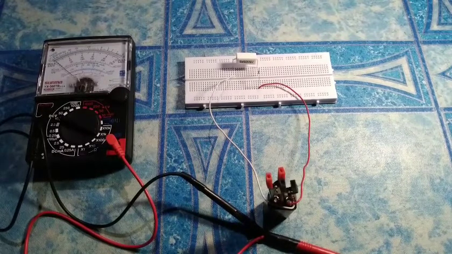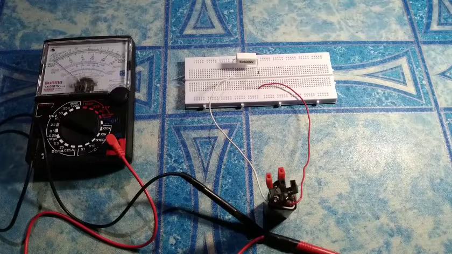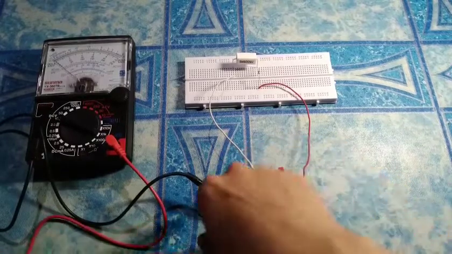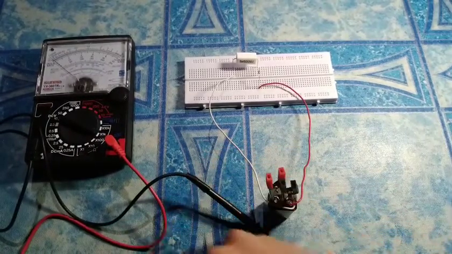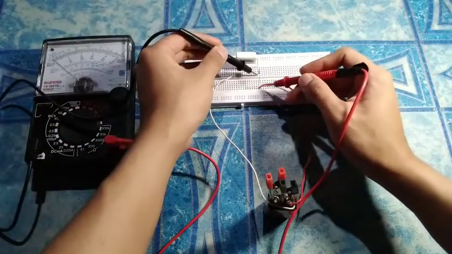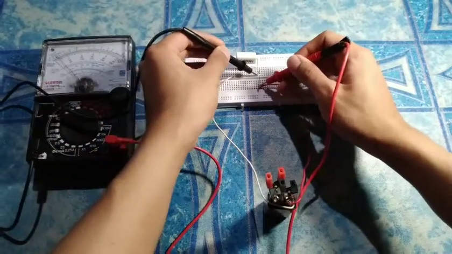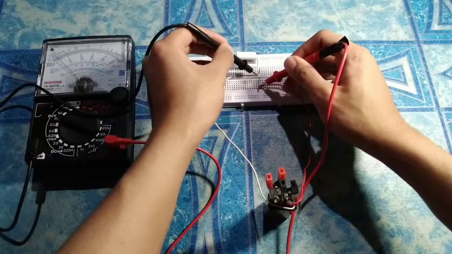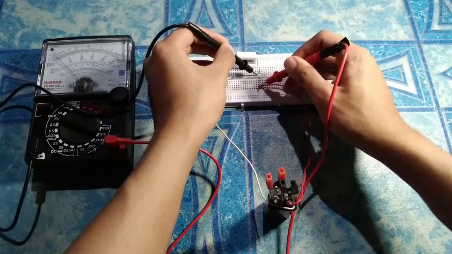First, we will use a 3 volt Zener diode connected to the 9 volt supply. First, we will measure the voltage drop in the Zener diode and the total current of the circuit. The voltage drop of the Zener diode is 0.6 volts.